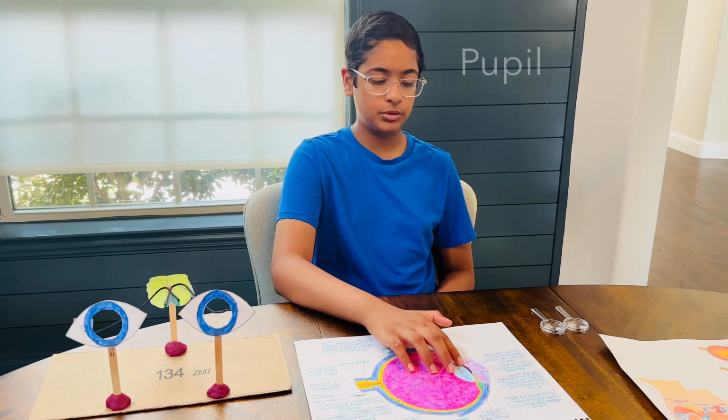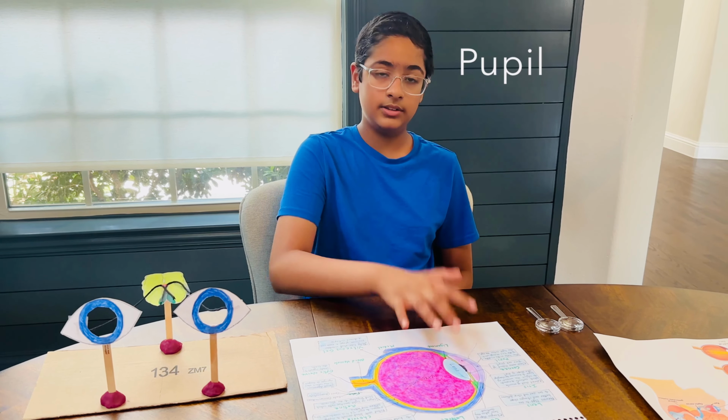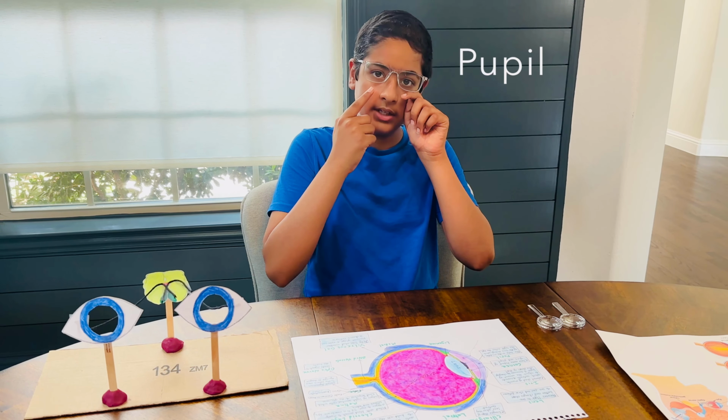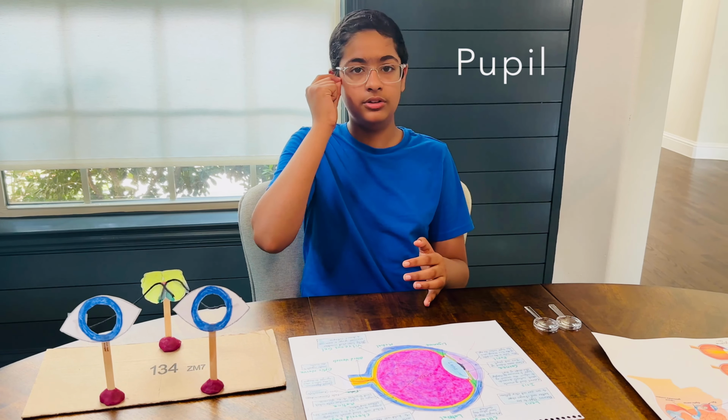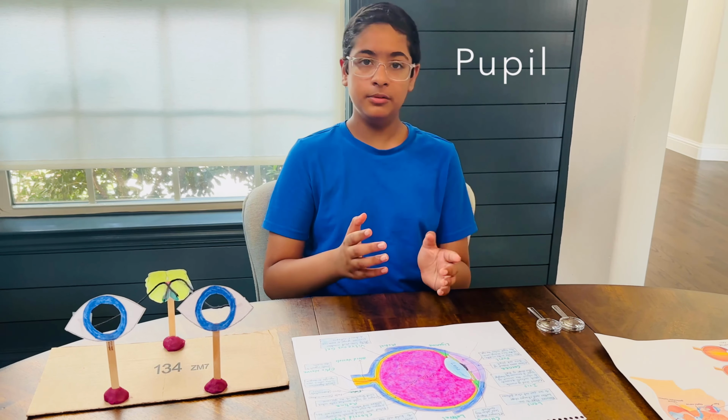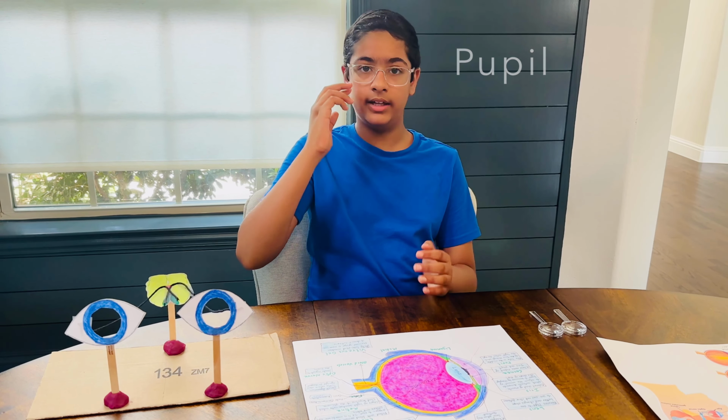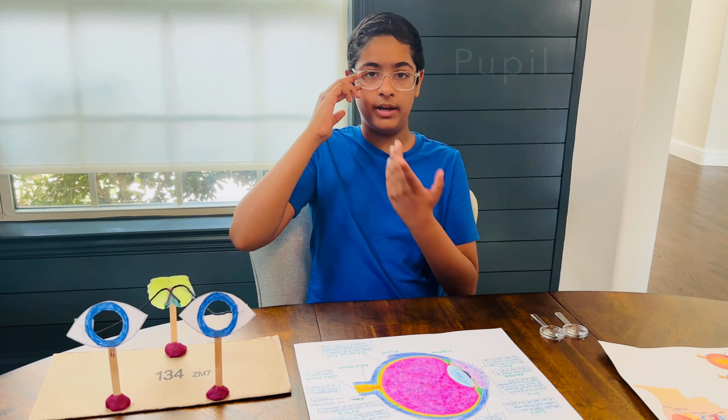And then next would come the pupil. The pupil is the black part over here. However, it's not actually a part, it's a hole. This hole is how light enters in through. Now, the pupil is known for dilating, like expanding or contracting.